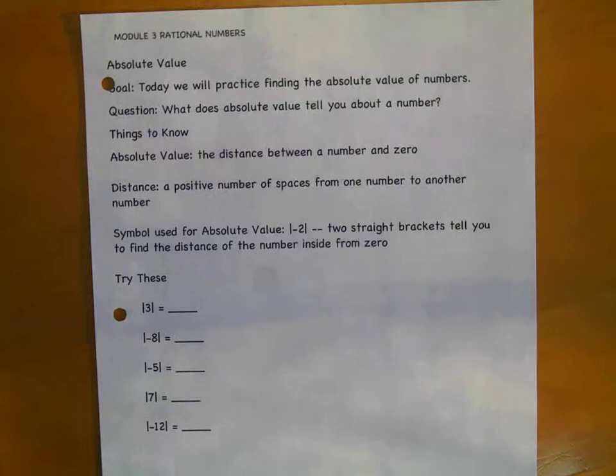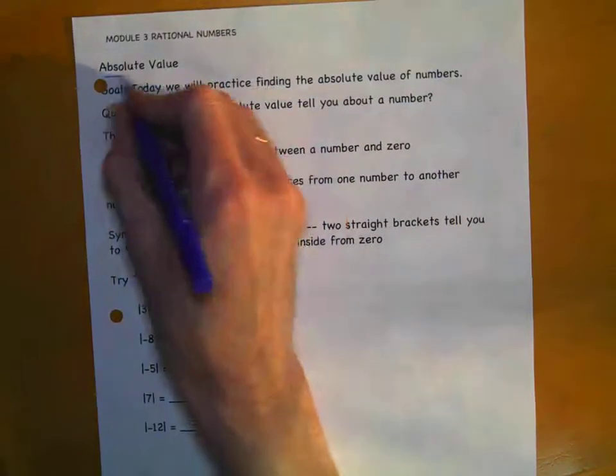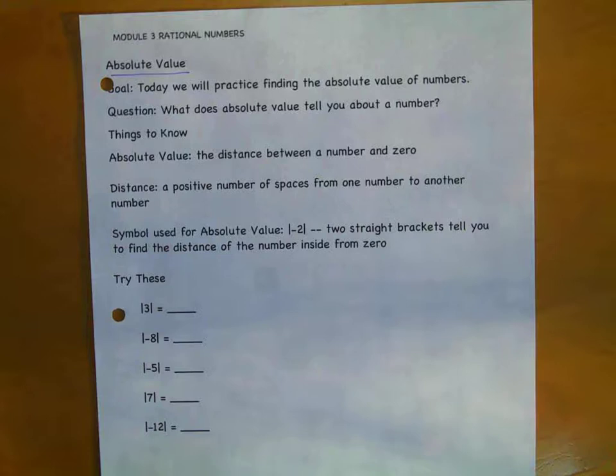Absolute value. Our goal for today is to practice finding the absolute value of numbers. The question that I want you to think about in this lesson is, what does absolute value tell you about a number? All right, so this is some new information, I believe. And so in the things to know, we have a couple of vocabulary words first, just to give you some definitions of this new information, and then I'm going to show you how to use it.